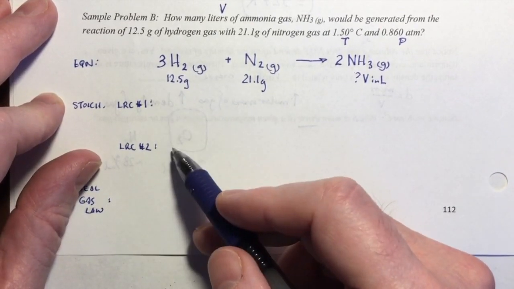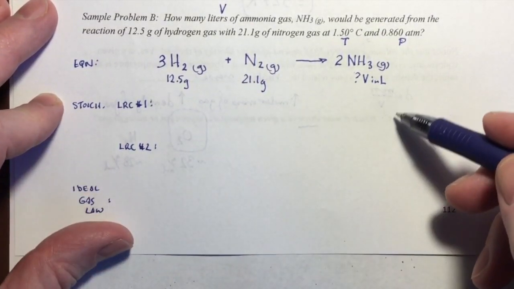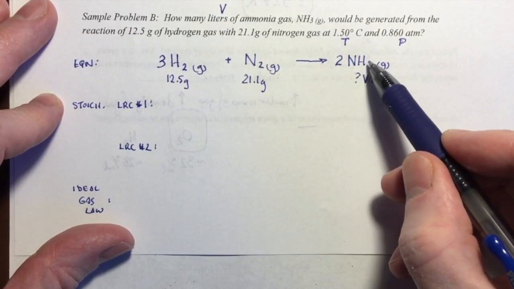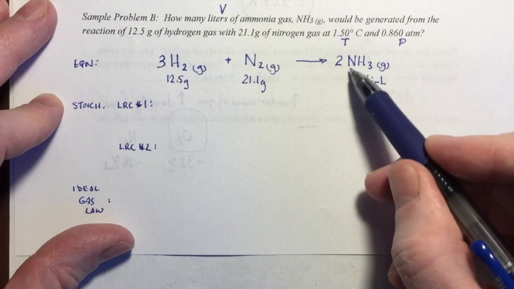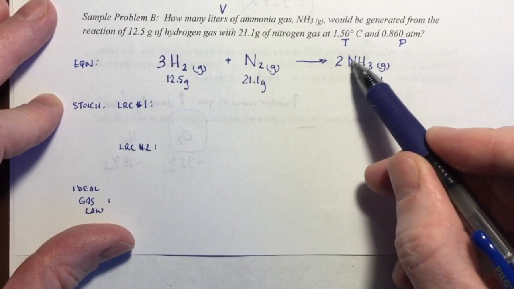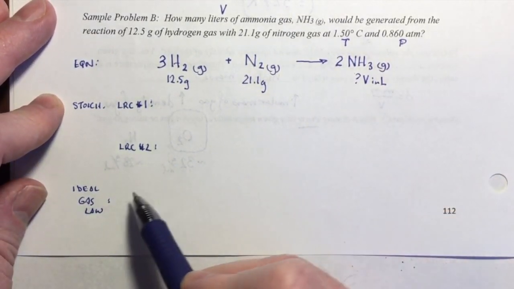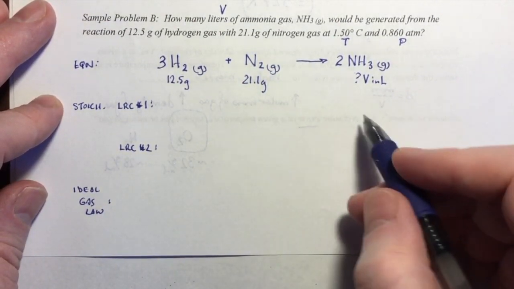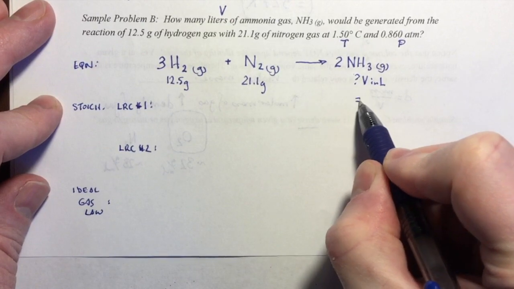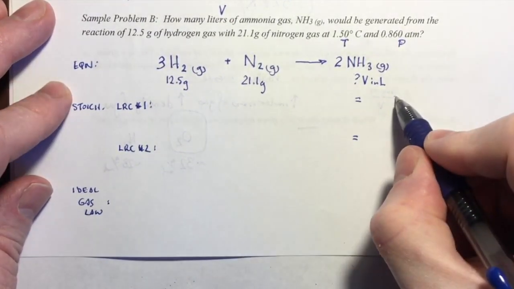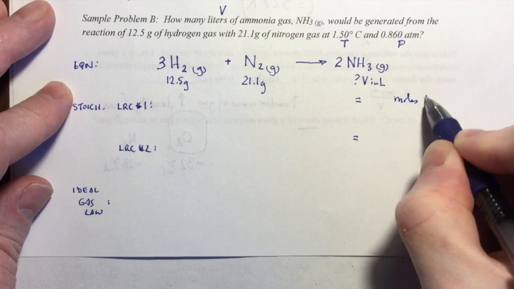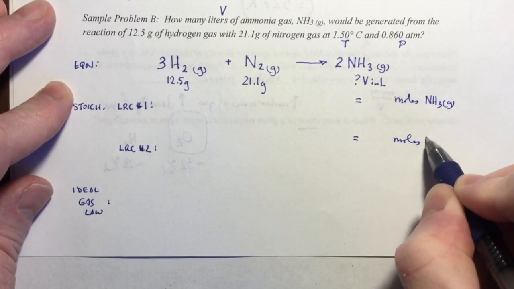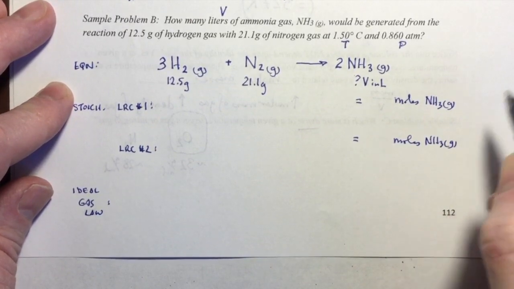Now I can do my stoichiometries. What is the goal of my stoichiometries? It's to get the number of moles of this substance, so that once I get the moles, then I can bring that into the ideal gas law to solve for the volume of this gas. So my end point here of these stoichiometries is to get the moles of the NH3 gas.